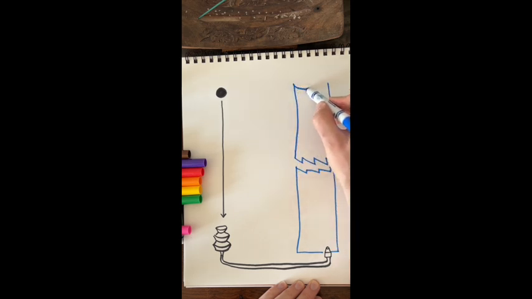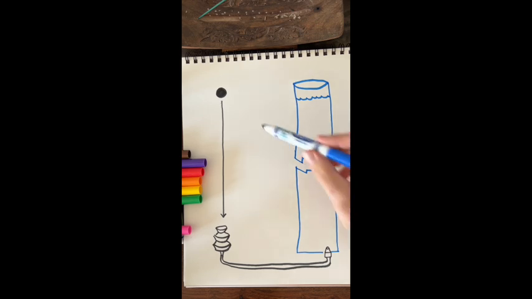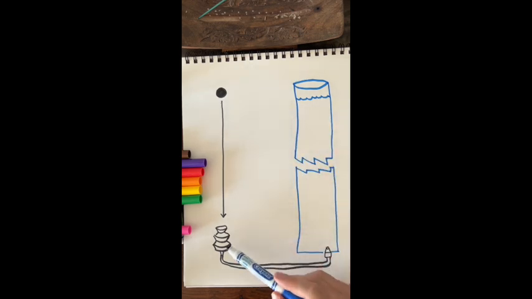And let's go up here to the top, and we'll draw some little waves in there so we know it's water. Okay, so now we have a ball that drops onto a squishy thing that pushes some air into a tube of water. And when it does that, it's going to make a bunch of little bubbles.